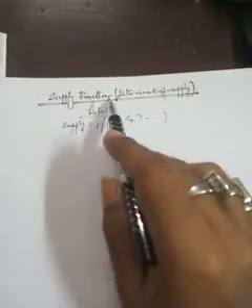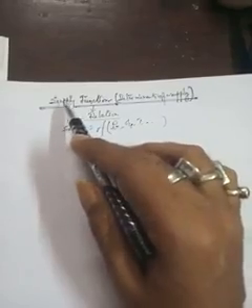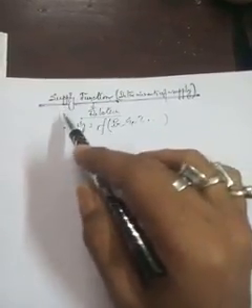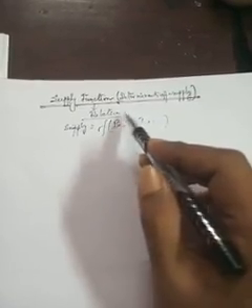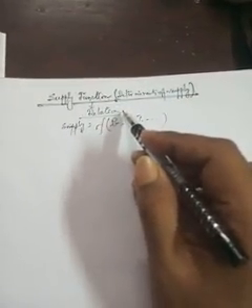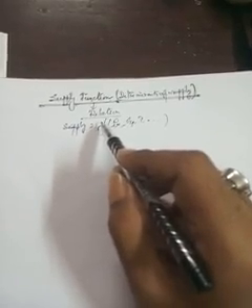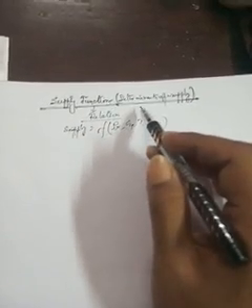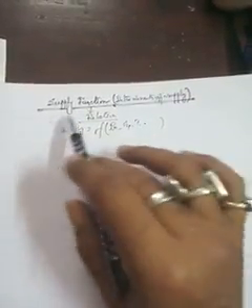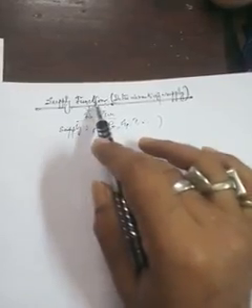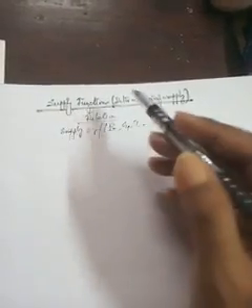So you can say supply function or determinants of supply. The same question may come like "explain supply function," or "explain briefly the determinants of supply," or "what are the factors that determine supply." There will be the same answer. The question is different, but you will write the same answer.